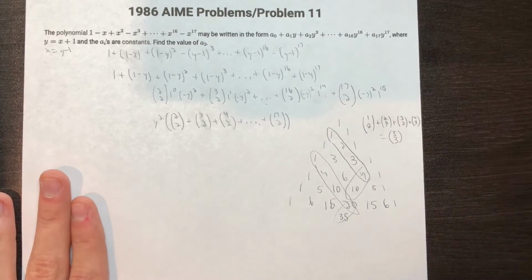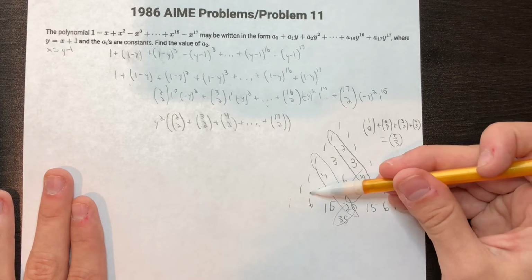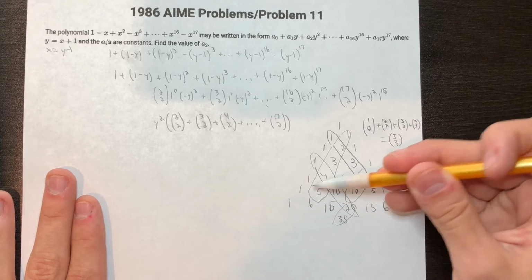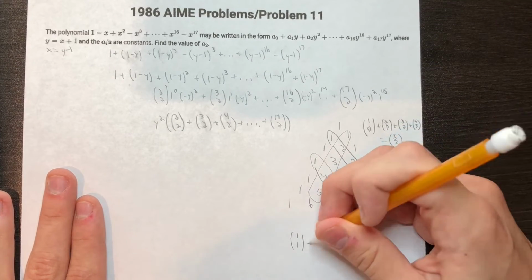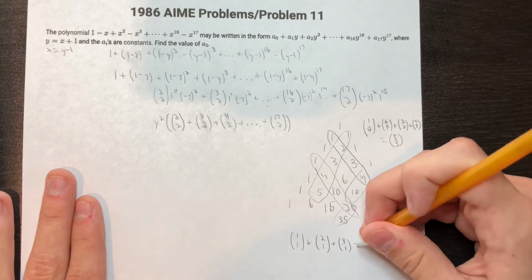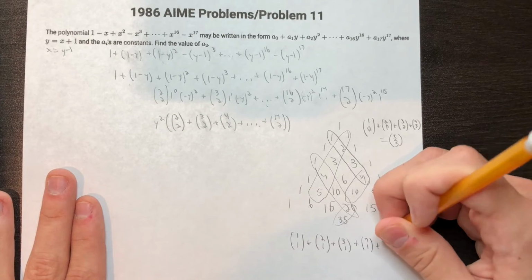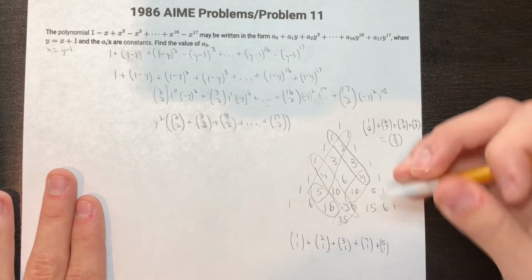And that is what the hockey stick says. Now, this right here is really the same thing, just going the other way. So if we wanted to add up these, then that would be saying that 1 combination 1 plus 2 combination 1 plus 3 combination 1 plus 4 combination 1 plus 5 combination 1 is going to give us this right here, which is a 6 combination 2.